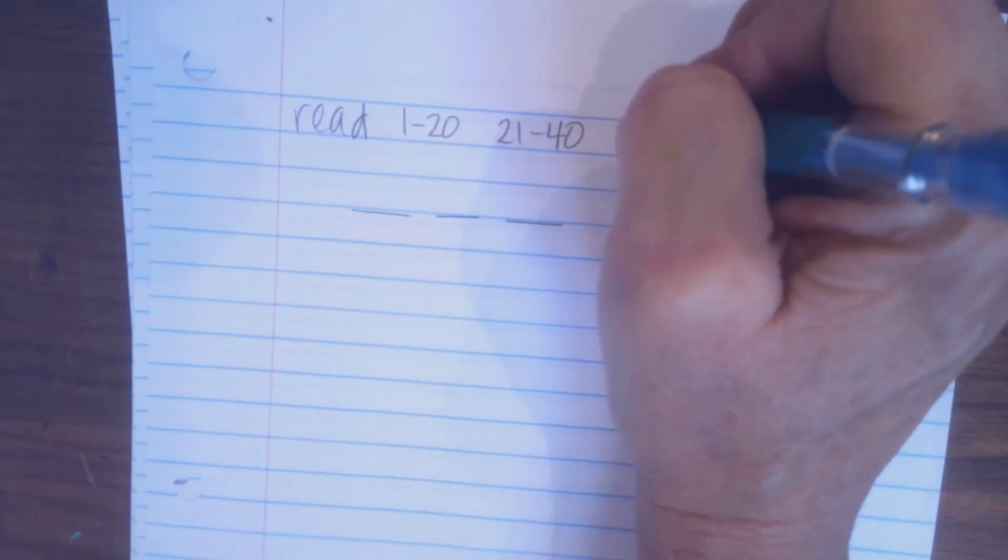And mom or dad can pause the video and you can read those ones. And then pause the video and read these ones.